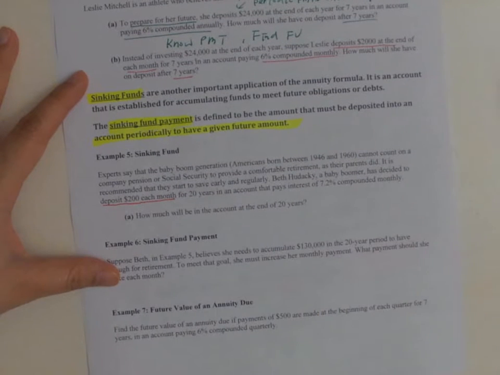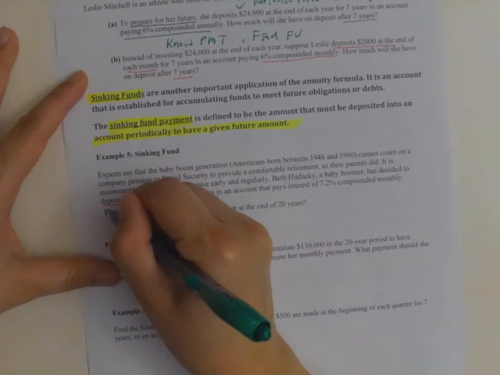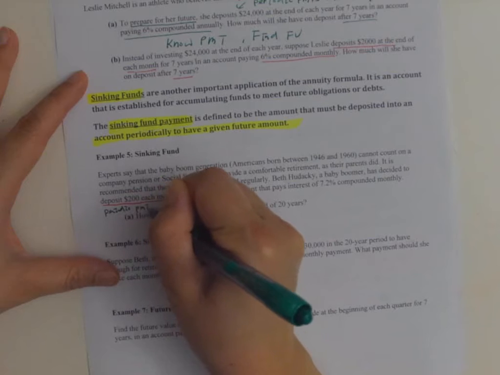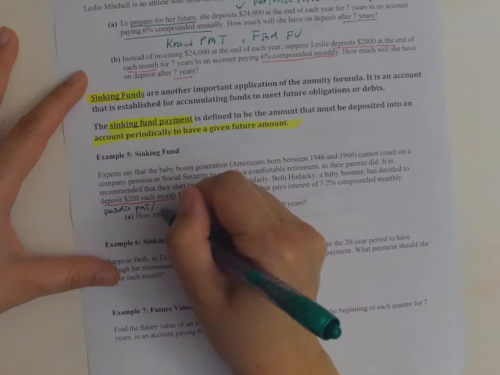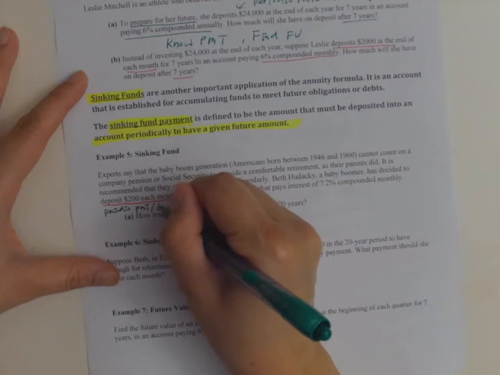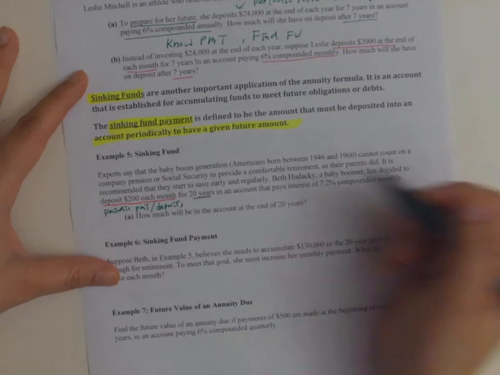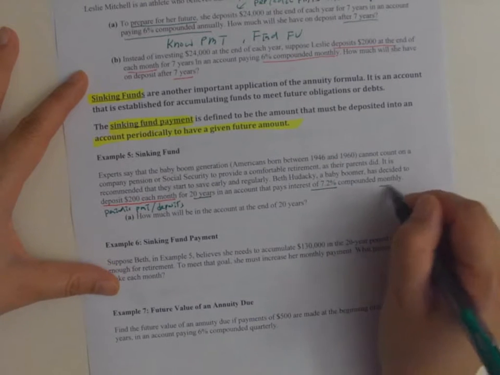So this is obviously a periodic payment, or what is that called? Deposits. For 20 years into an account that pays 7.2% compounded monthly.